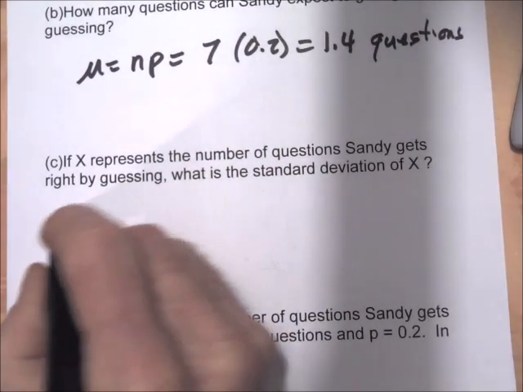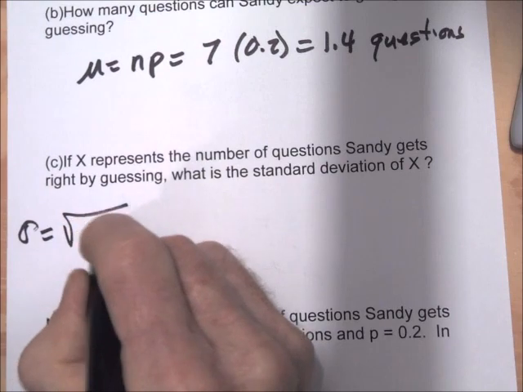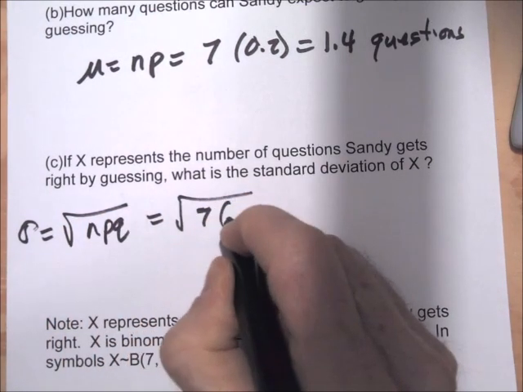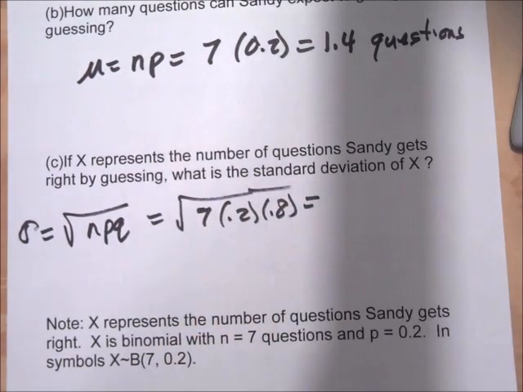Standard deviation, sigma equals the square root of npq, square root of 7 times 0.2 times 0.8. So I get 1.05.